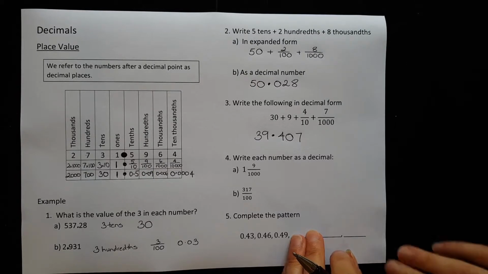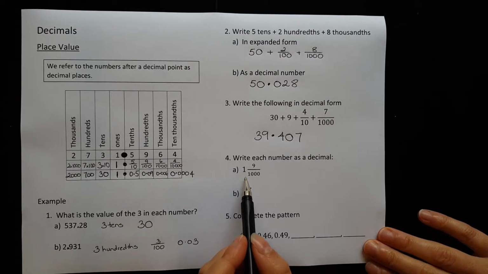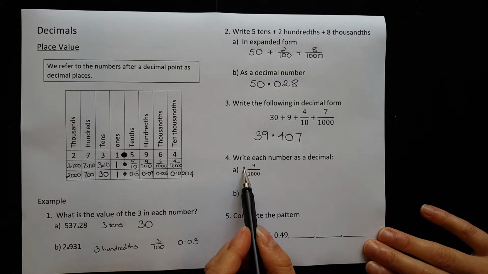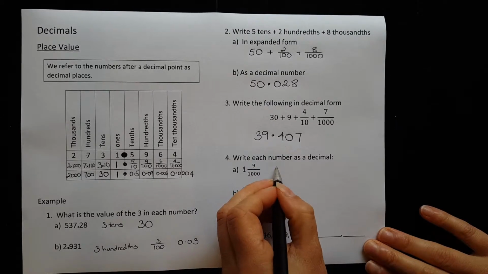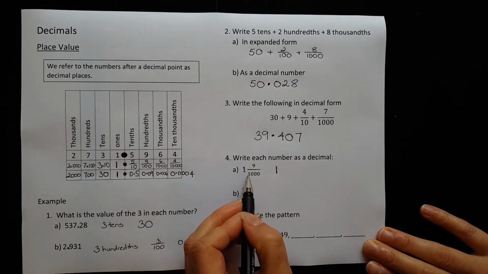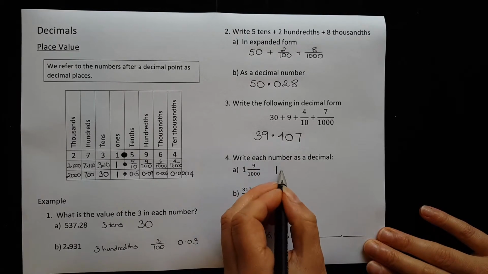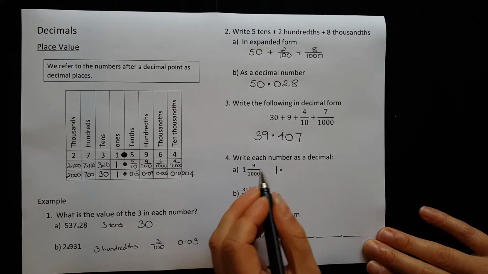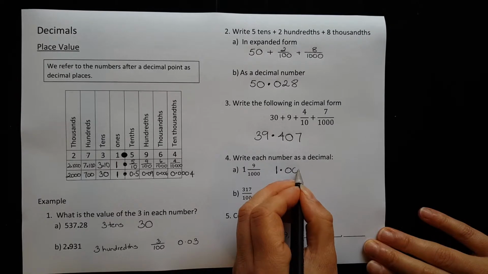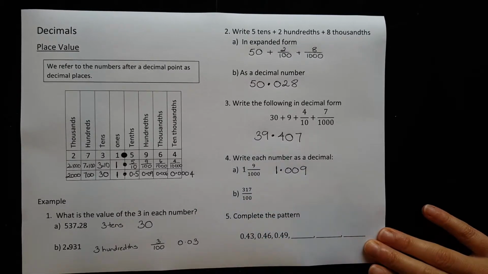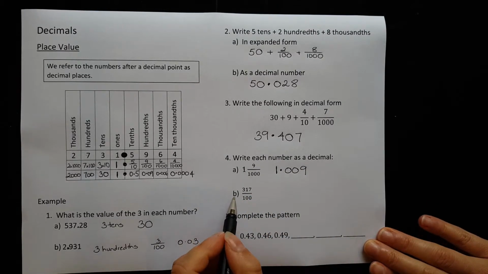For question 4, we want to write each number as a decimal. So we have 1 whole at the front of the fraction here. So 1 whole, and we have 9 thousandths. So we need the 9 to be in the thousandths position. So tenths, hundredths, and the 9 in the thousandths. B is written a little bit differently.